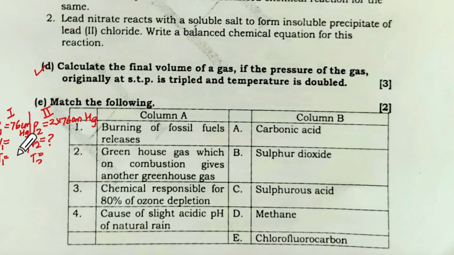So if the temperature is... Ma'am, the pressure is tripled. Oh, tripled. So shall I make it as 3? Yeah, thank you. The pressure was tripled. And the temperature is doubled. Now, the problem is that if the temperature is doubled, if this is T, then this will be 2T.